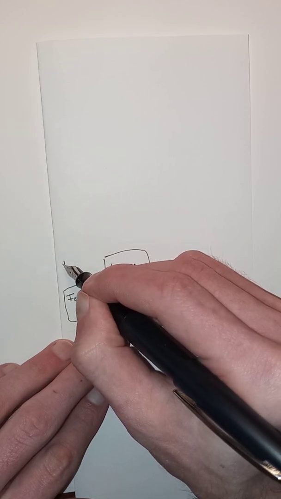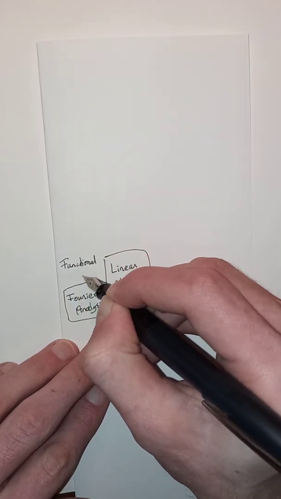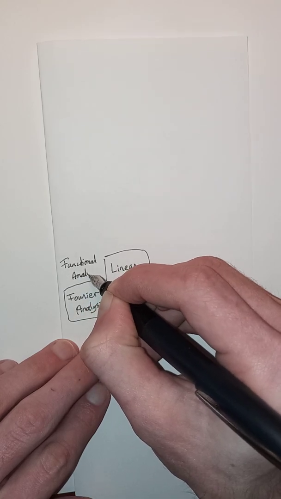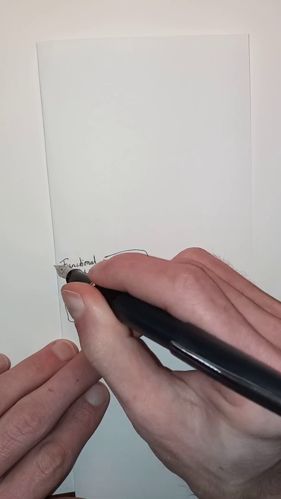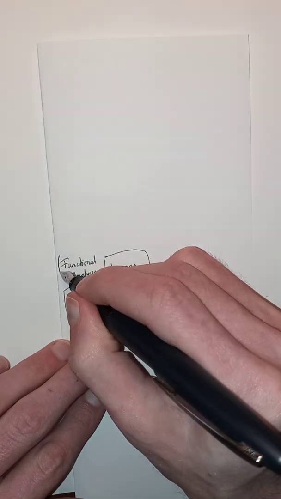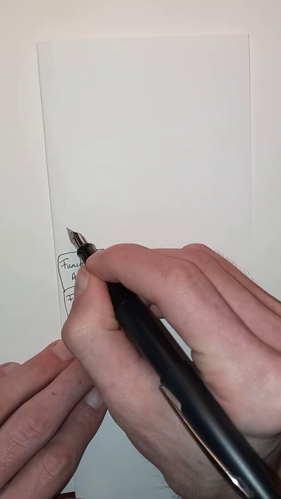And this is generalized in the field of functional analysis, which is linear algebra in infinitely many dimensions, which is a bit weird to get your head around.